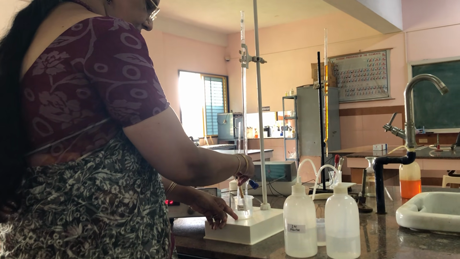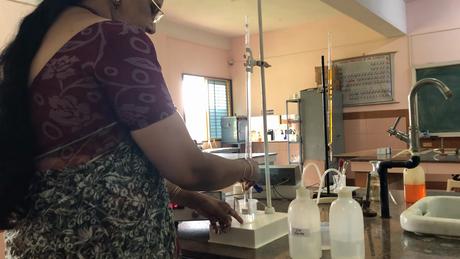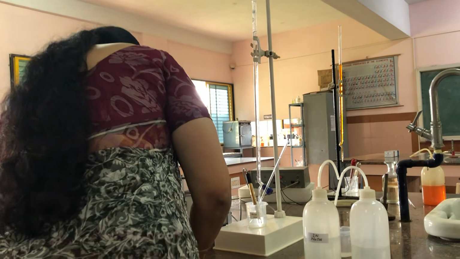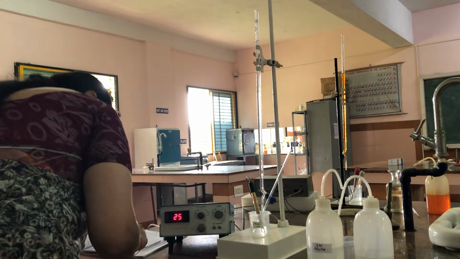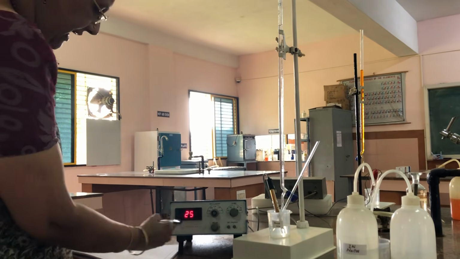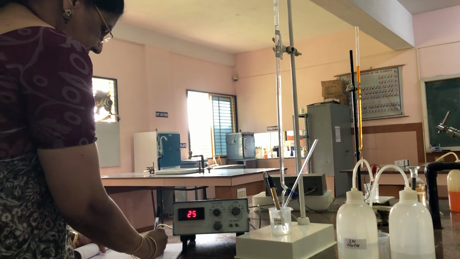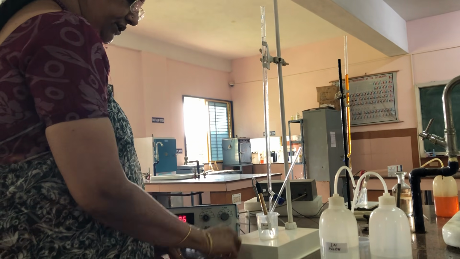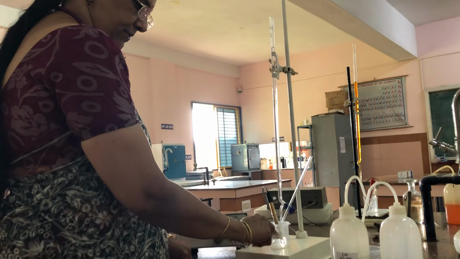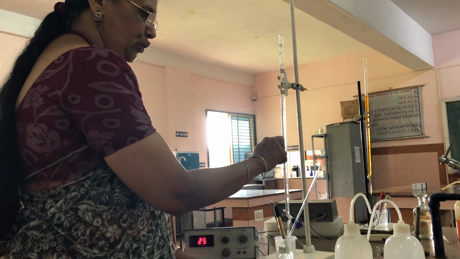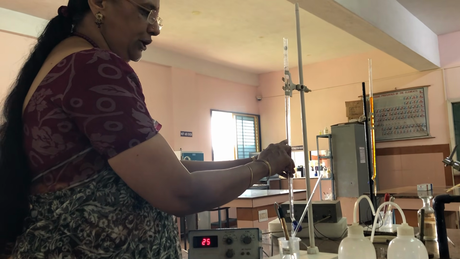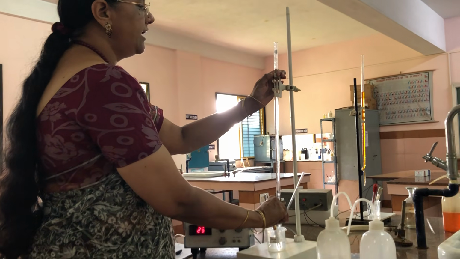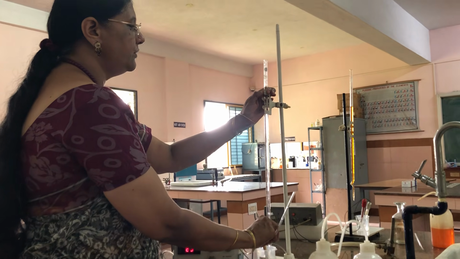The number of ions is less, so you will observe a decrease in the conductance. The conductance value decreases from 28 to 25. That's why I told you it depends on the number of ions present in the solution. The number of ions is decreasing because the H plus ions are neutralized by the OH minus ions of the base.